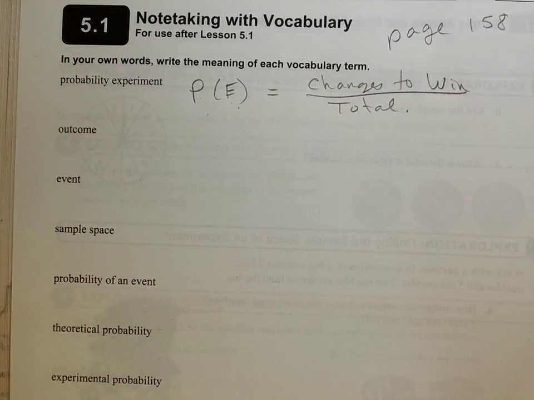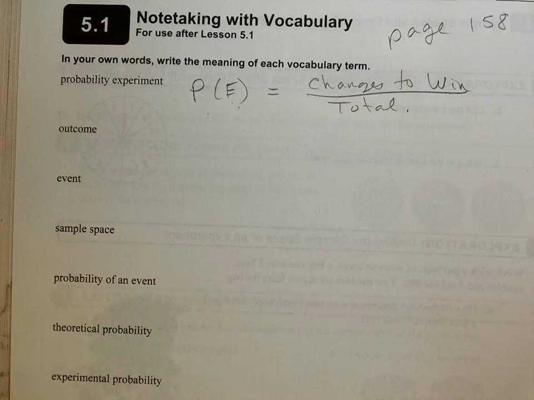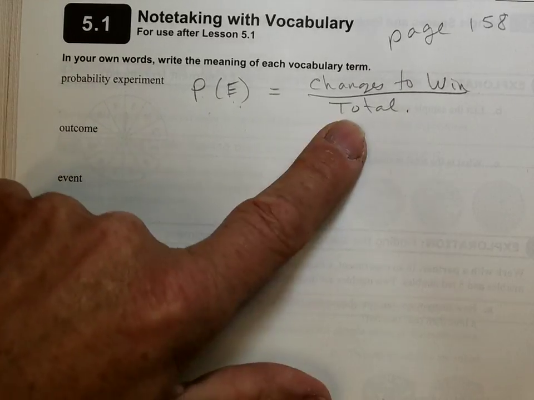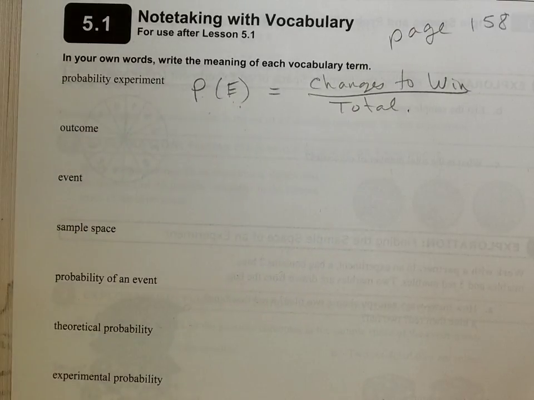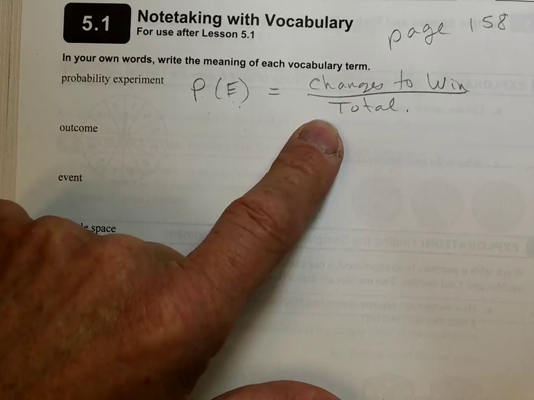So if I'm rolling a dice, okay, there's 6 possibilities, right? And if I want to roll a 3, there's 1 three out of 6, right? So it'd be 1 out of 6, okay? So if I'm going to win $1 million if I roll a 3, there's 1 three, chances to win, out of a total of 6. Does that make sense? Okay.